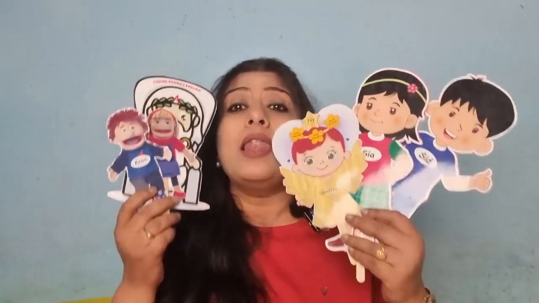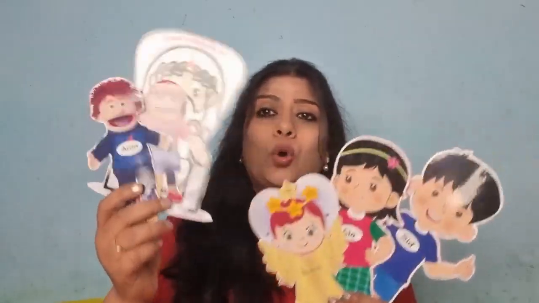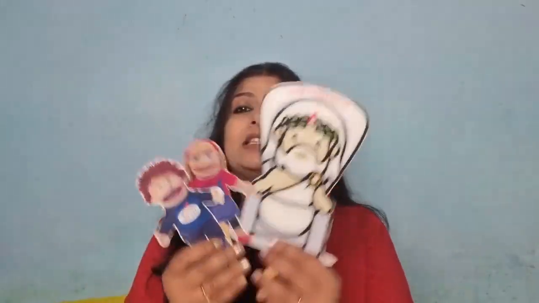So we call these characters learning characters, and learning characters have a learning goal. For example, this is Letter Lord, Aaron and Anna, and these are the learning characters, and the character goal is: Aaron and Anna want to become reading masters, and let's see how Letter Lord helps Aaron and Anna become reading champions.